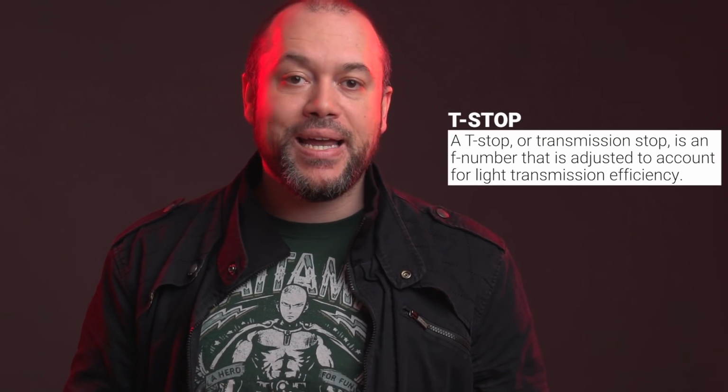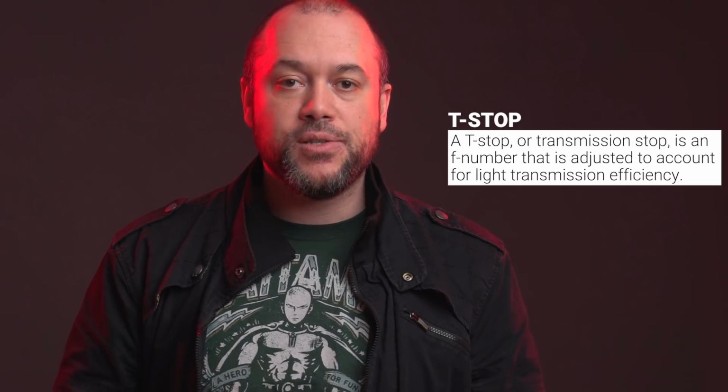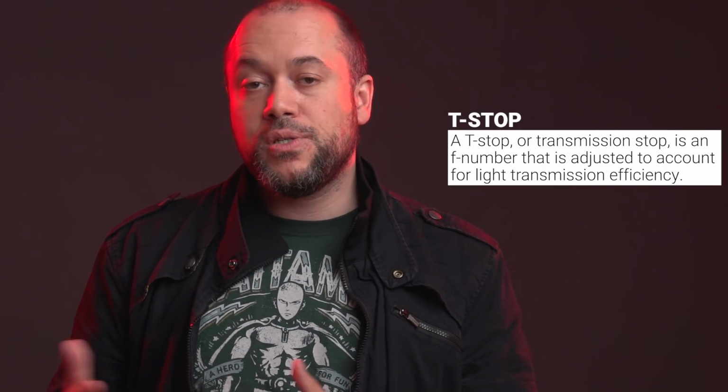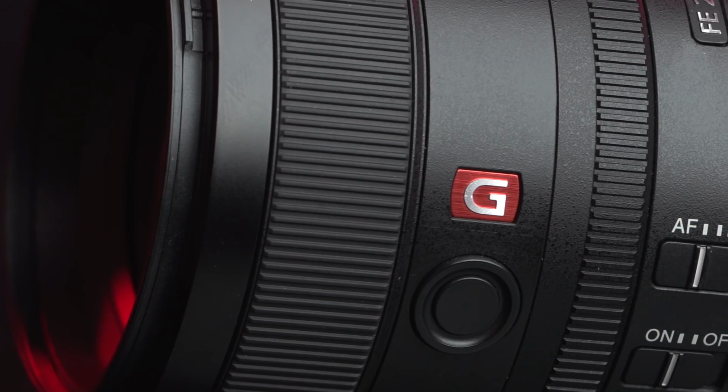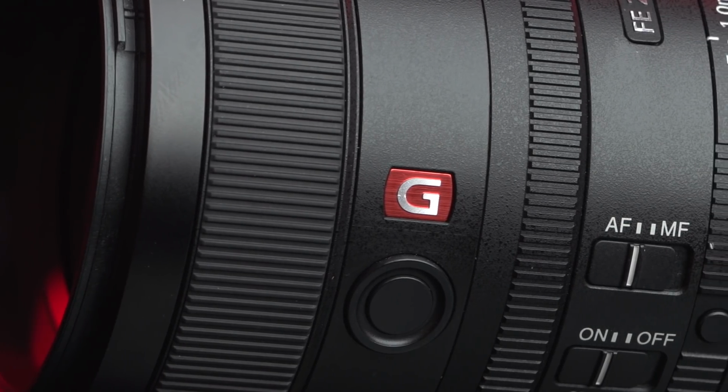This is where T-stops, which is short for transmission stops, comes into the picture. T-stops measure how much light is actually hitting your camera sensor. Generally speaking, you can use T-stops and f-stops interchangeably when you're determining your exposure, since your camera's metering system should compensate for those differences.